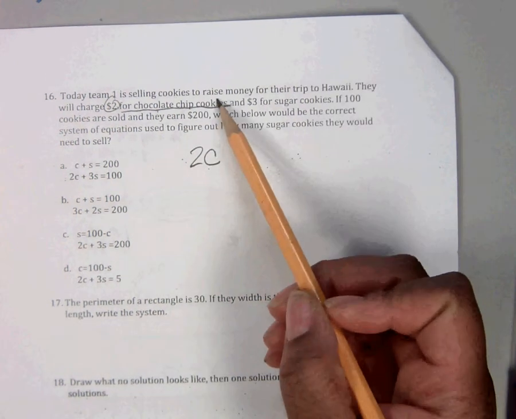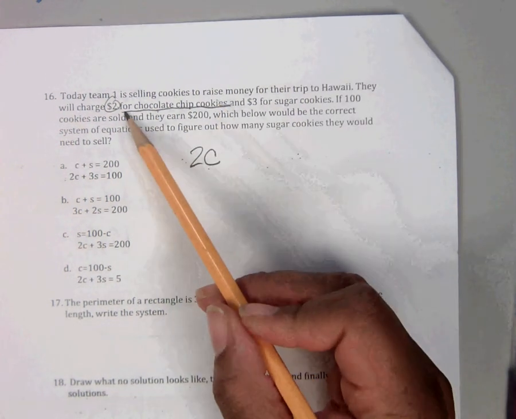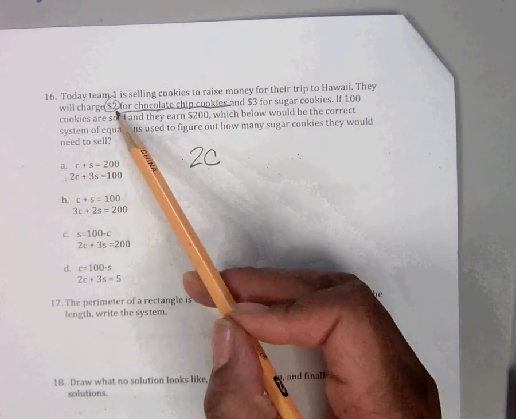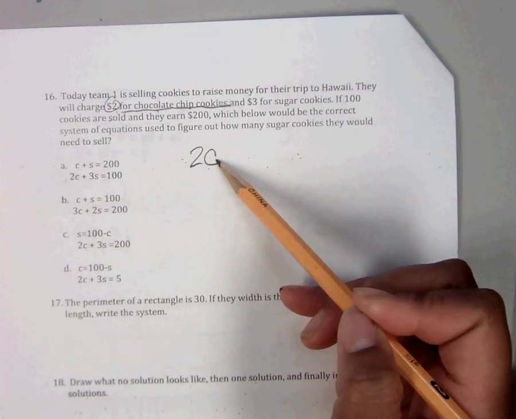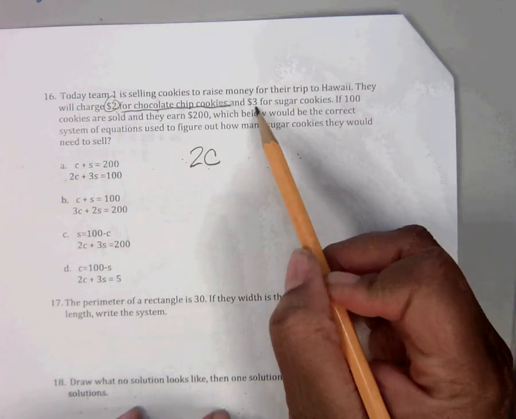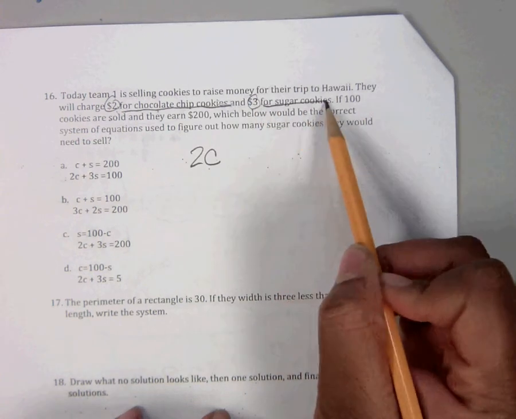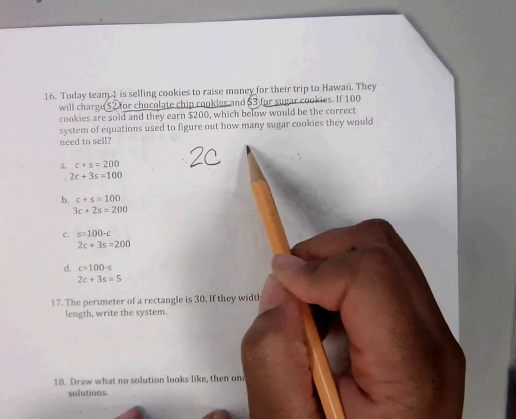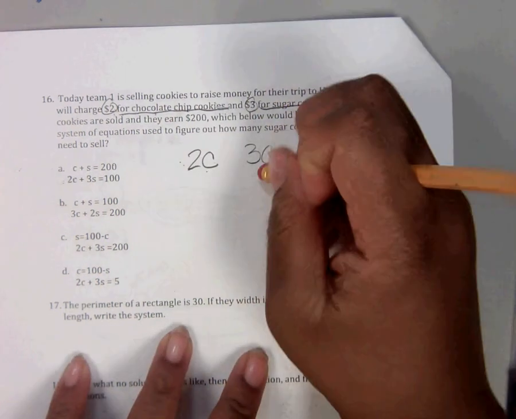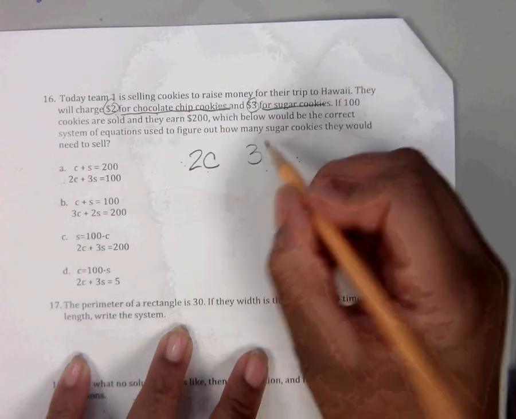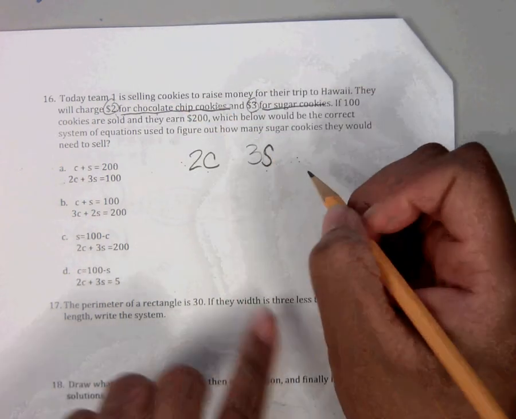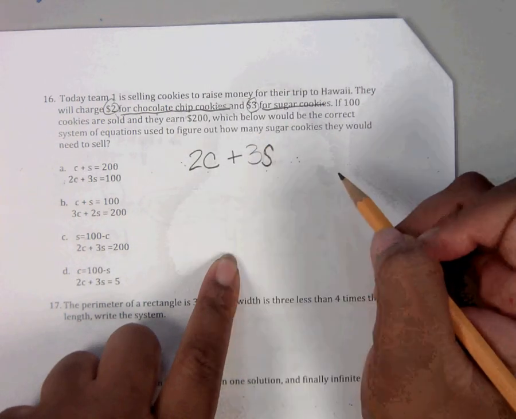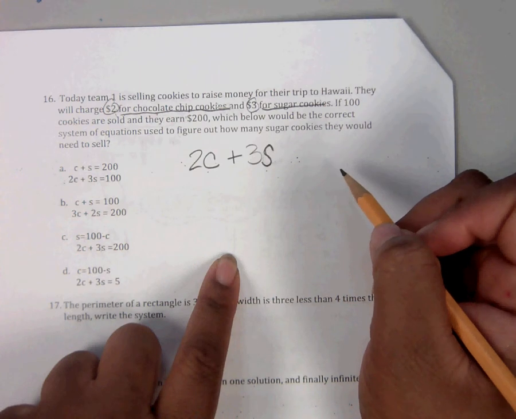$2 for chocolate chip cookies. I do not see a "per," but it means every chocolate chip cookie is $2. Therefore, 2 gets the letter C for chocolate chip cookies. $3 for sugar cookies. Every sugar cookie will cost $3. That means 3 needs to get a letter for sugar. This and this is what they're going to charge.